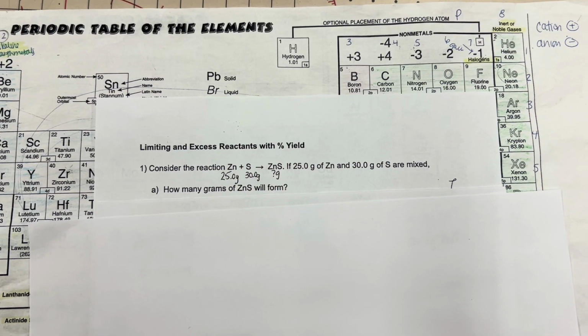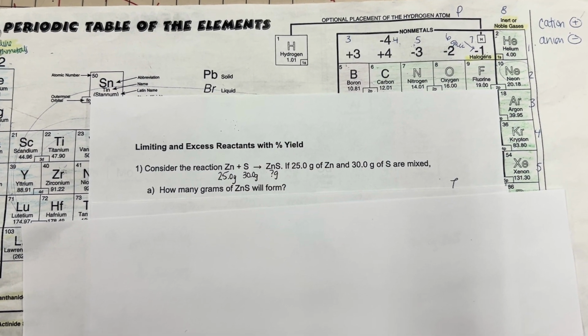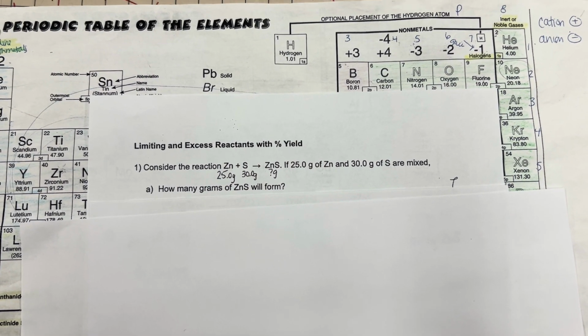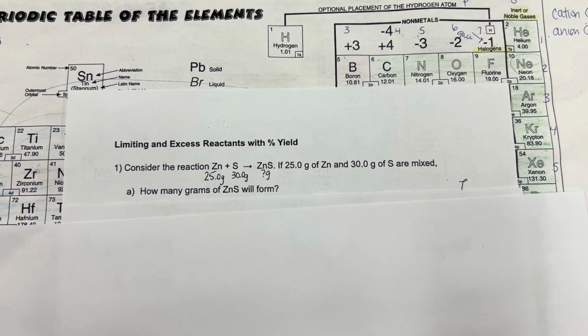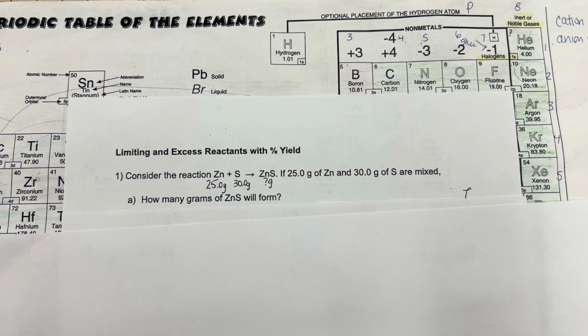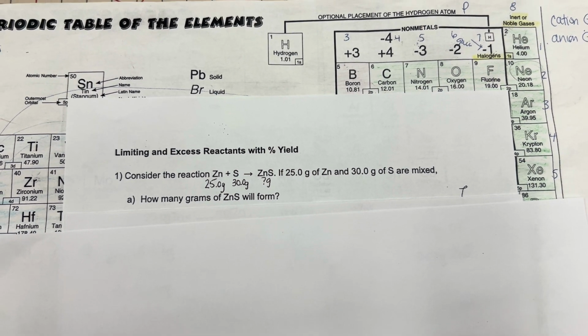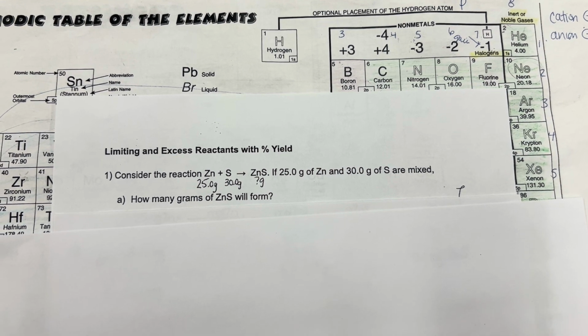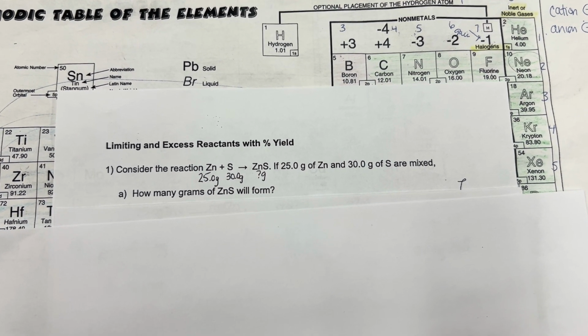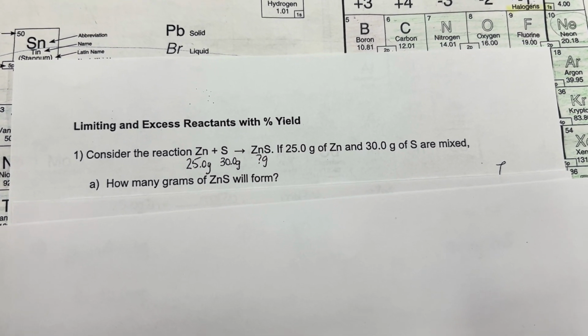Today we will be combining limiting and excess reactants with percent yields. So the first question that we're going to cover today is considering the reaction zinc plus sulfur produces zinc sulfide. If 25 grams of zinc and 30 grams of sulfur are mixed, how many grams of zinc sulfide will form?